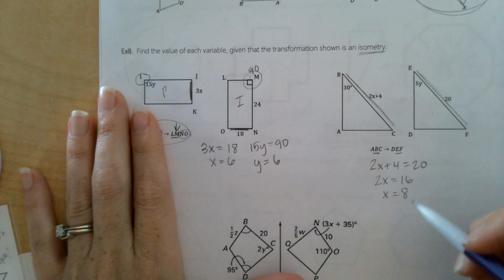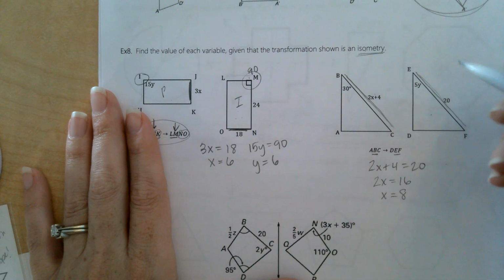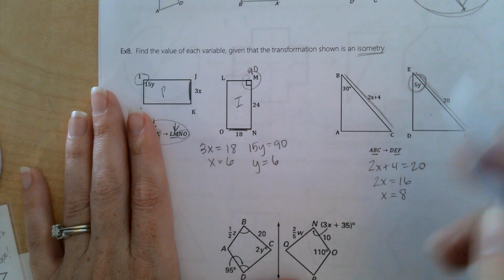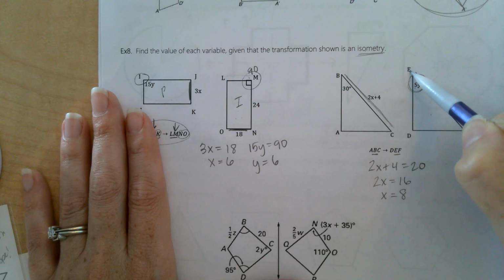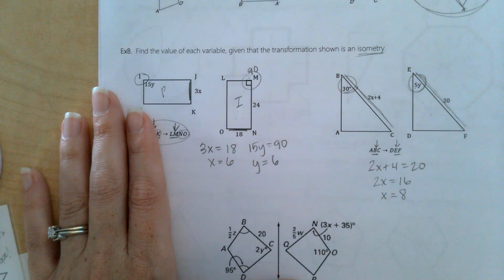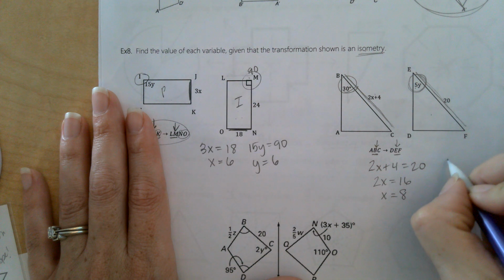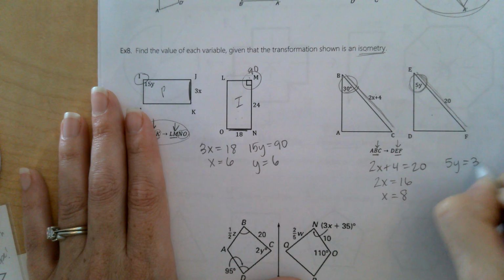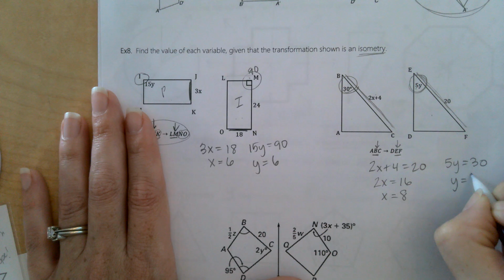Okay. We also need y here. So y is with angle E. What goes with angle E? B. Okay. Again, if they're congruent, they are equal. So 5y equals 30. So what does y equal? 6. There you go.